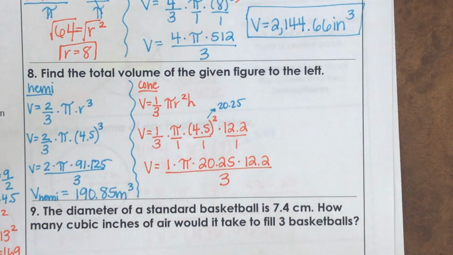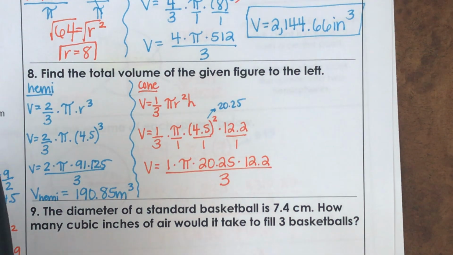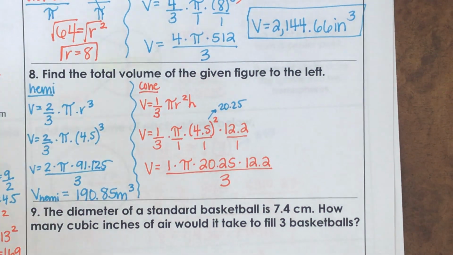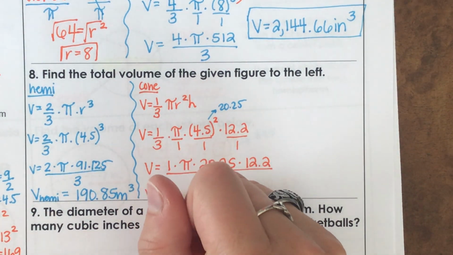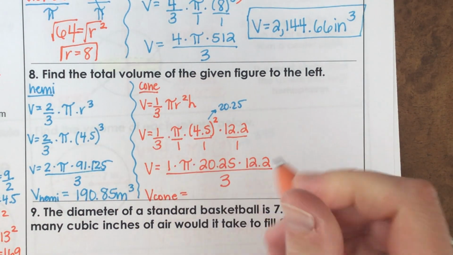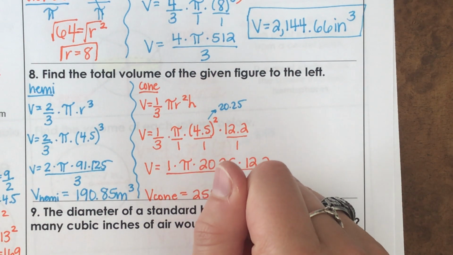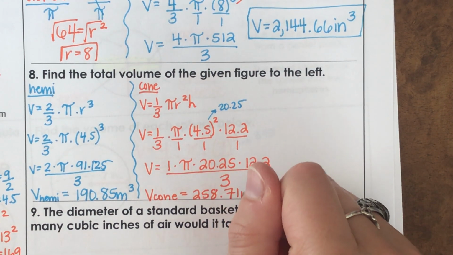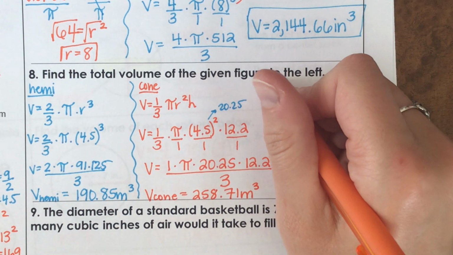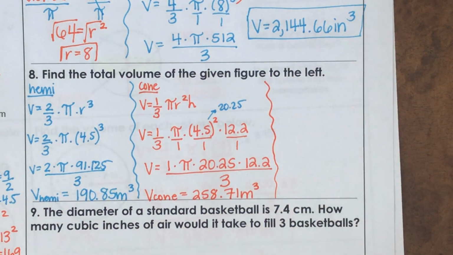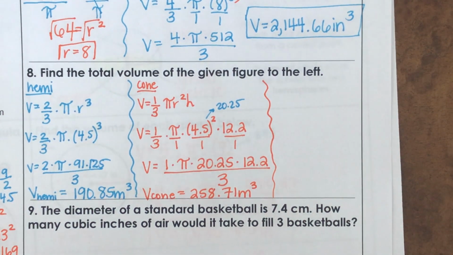So now I'm just going to put this into my calculator. Times pi times... Okay, I get 776, and then I divide it by 3. I get the volume of my cone is 258.71 meters cubed. Now the last step is I need to find the total volume.